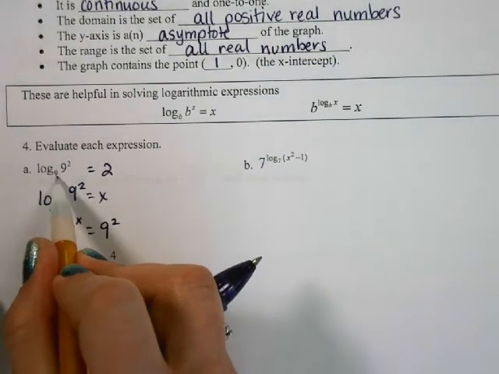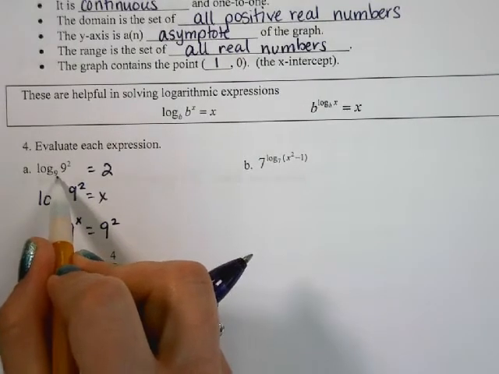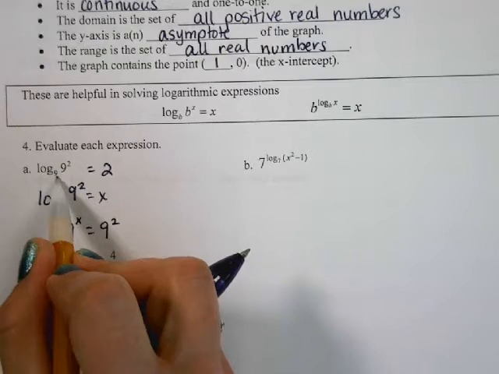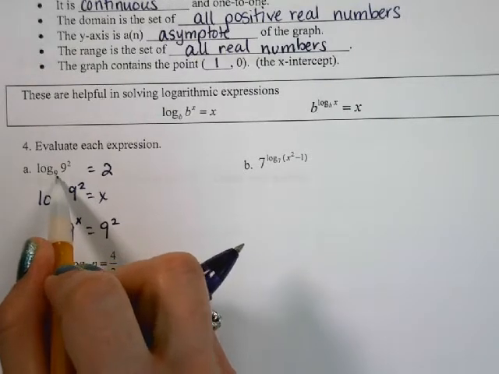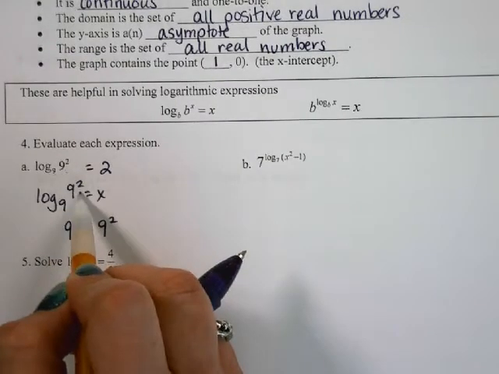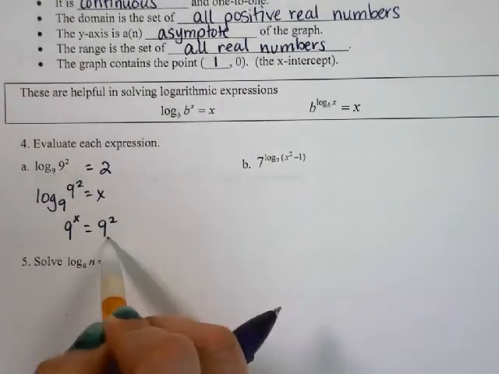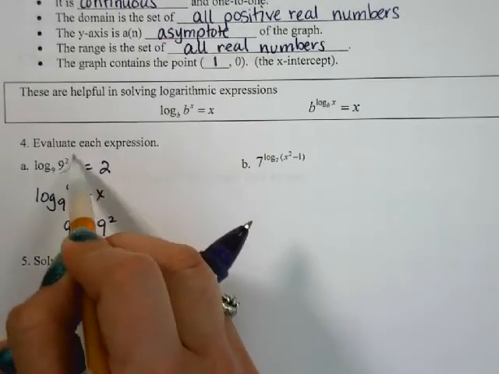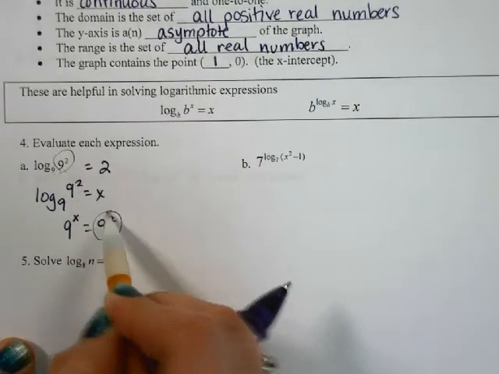It's the base value. You'll always have a base value, a subscript on the log. And the 9 after it is the exponent of that 9. That's what it equals.